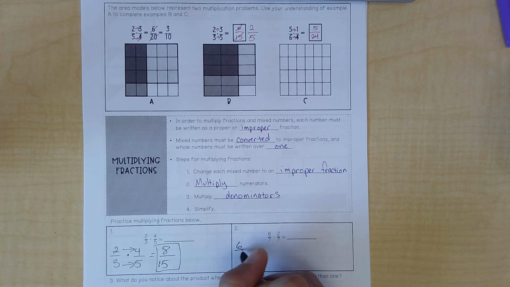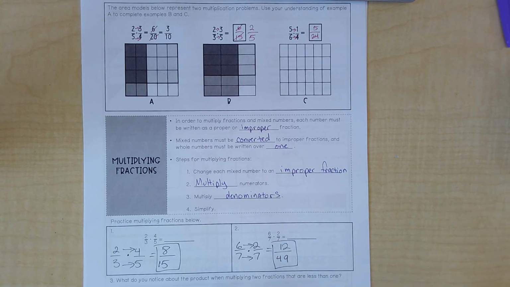Moving to number 2, we have 6 times 7 times 2 times 7. Again, we're going to multiply straight across. 6 times 2 will give you 12, and 7 times 7 will give you 49. This particular fraction can't be simplified because 12 and 49 do not share a common factor. So this is basically how it's going to be left, okay? This is our final answer here. All right. On to the next one.